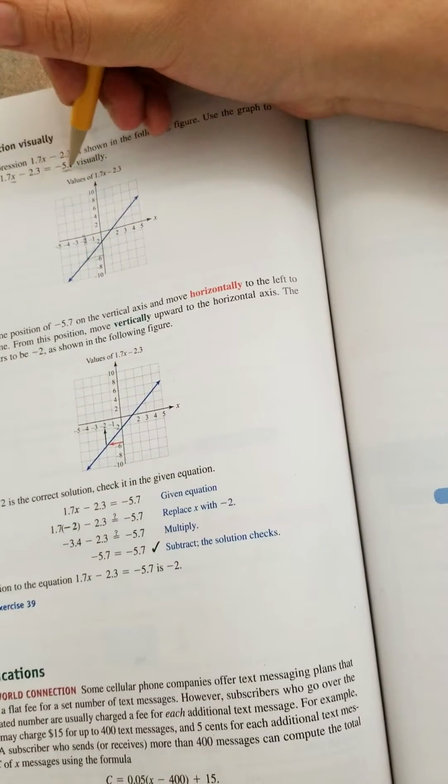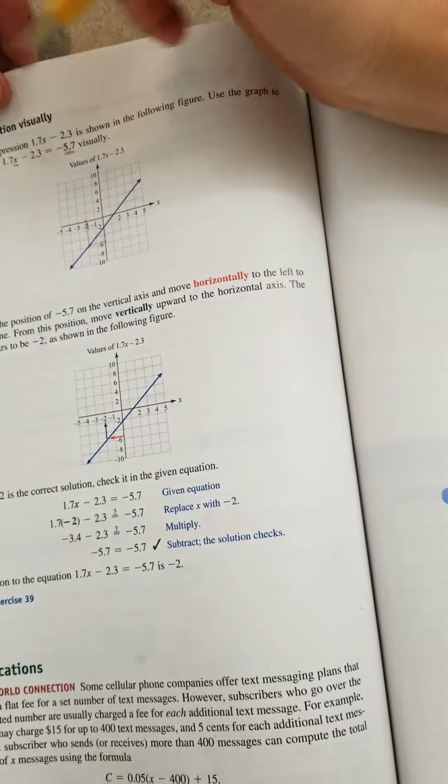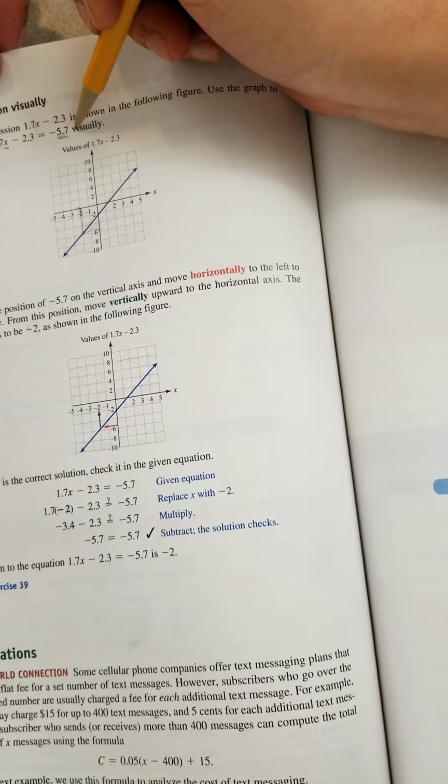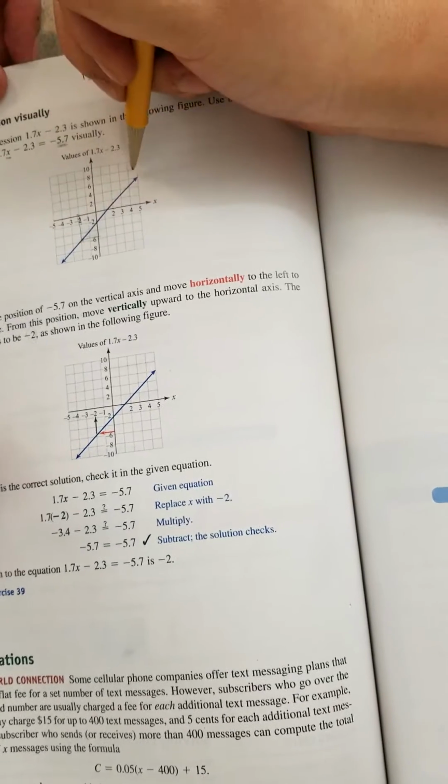So where does it put 5.7? Where does it say like 5.7? Right here? Yeah, we said it's somewhere around there, right? And then where's the 7? I don't see the 7. Well, is it right here or something?